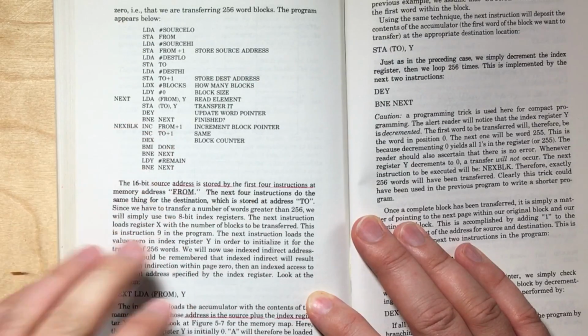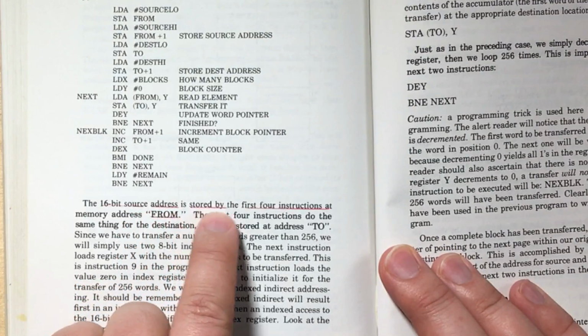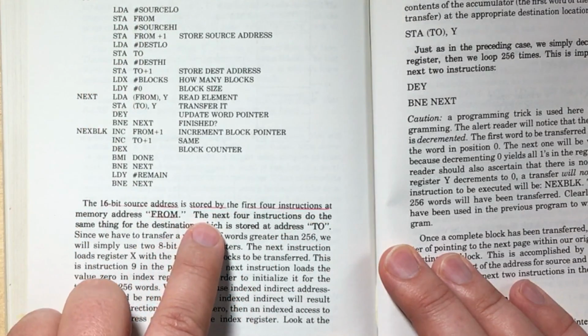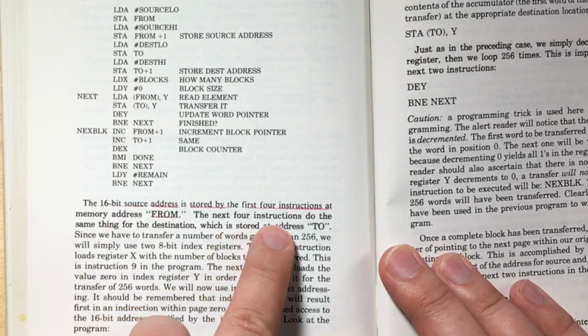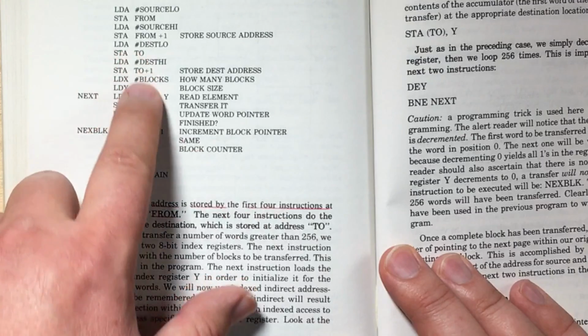Bug! So I'll just read some of this explanation. The 16-bit source address is stored by the first 4 instructions of the memory from. That's right, we covered that. The next 4 instructions do the same thing for the destination, which is stored at address 2.